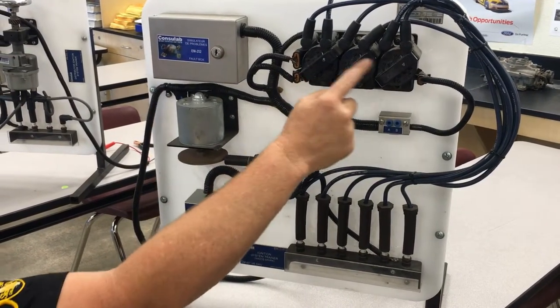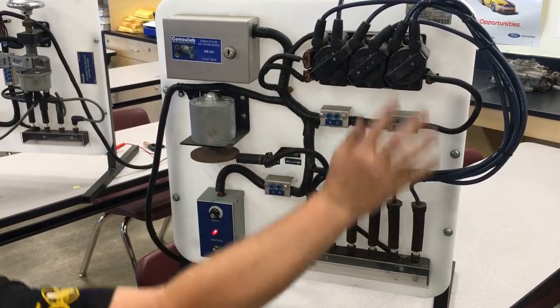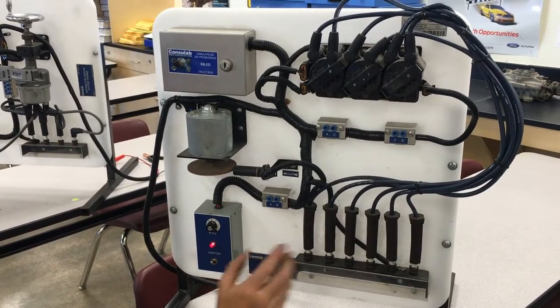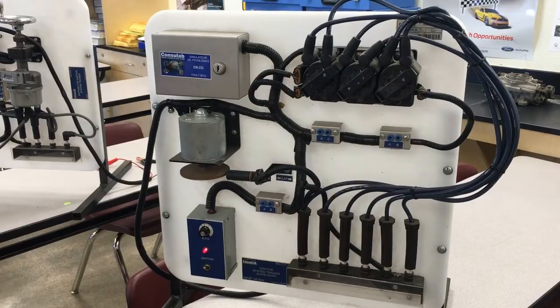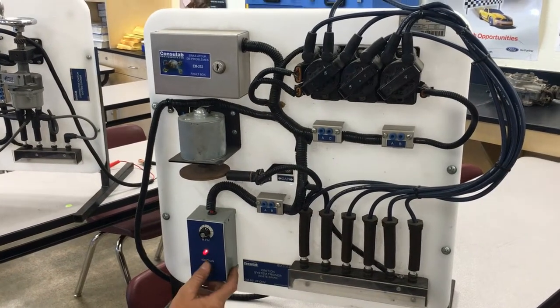Then the computer turns on the coil. The coil still generates the energy, and that sends it through the high voltage wires to each spark plug. So we still have spark plug wires, but we no longer have a distributor on a distributorless ignition system.